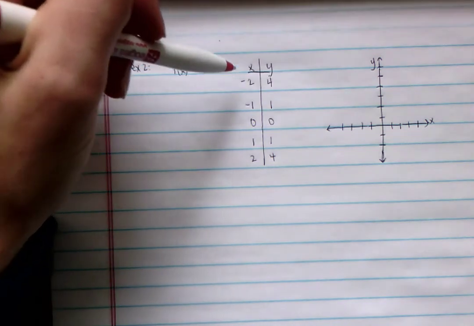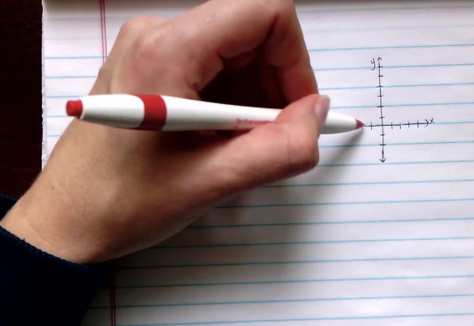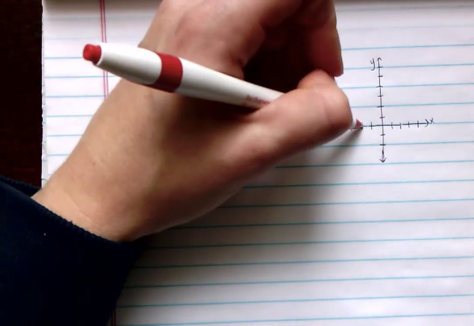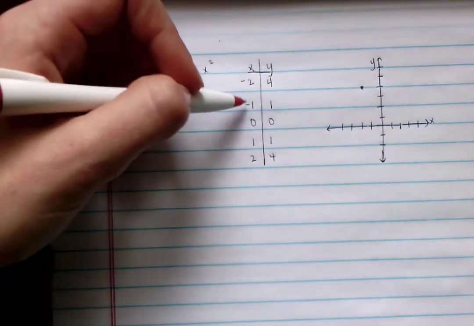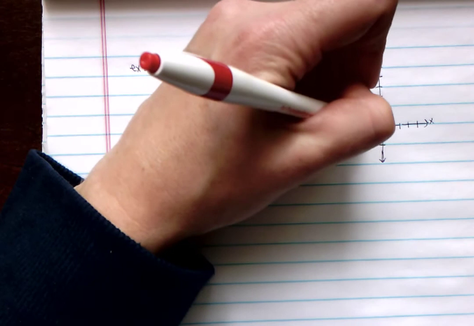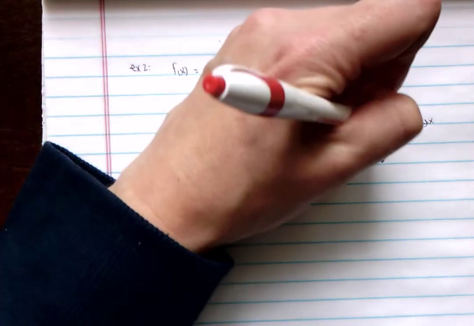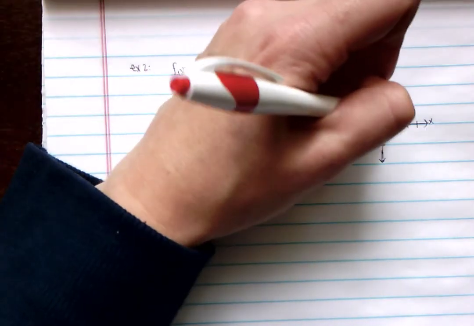Let's plot these points. So -2, 4. Remember, go in the x direction first. So -2 and then up 4. Put a point. -1, 1. Then 0, 0. 1, 1. And 2, 4.